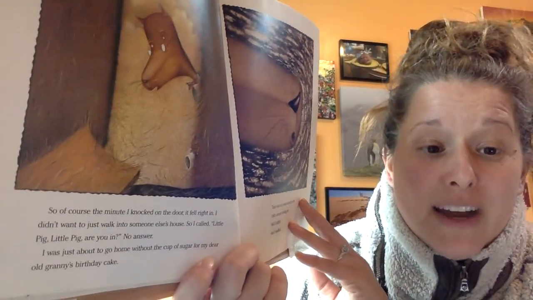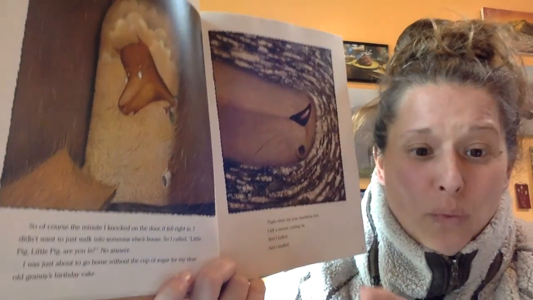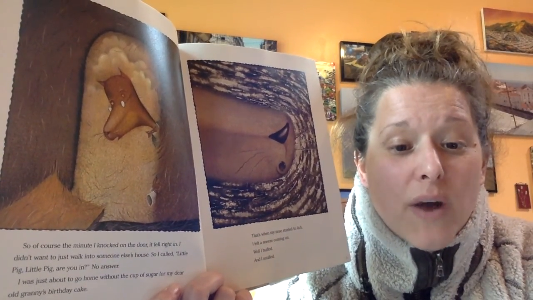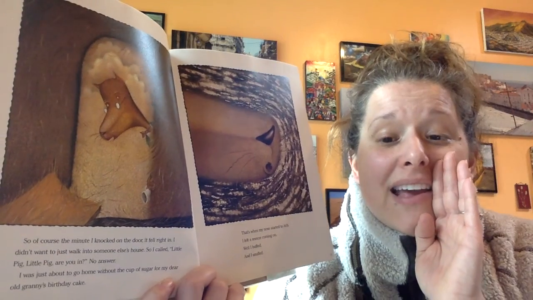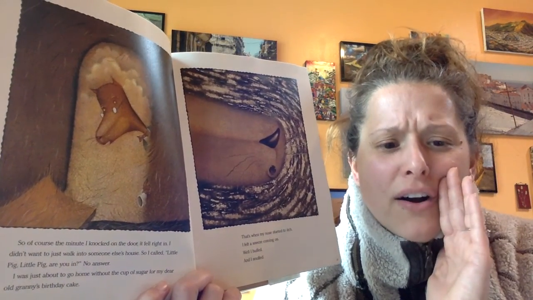So, of course, the minute I knocked on the door, it fell right in. I didn't want to just walk into someone else's house, so I called, little pig, are you in?